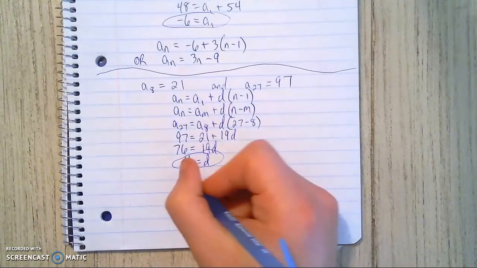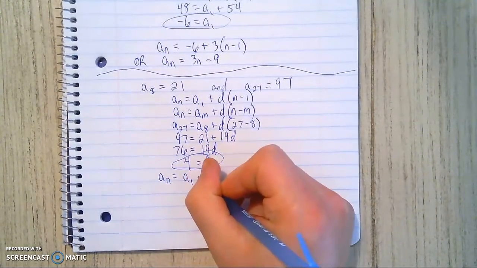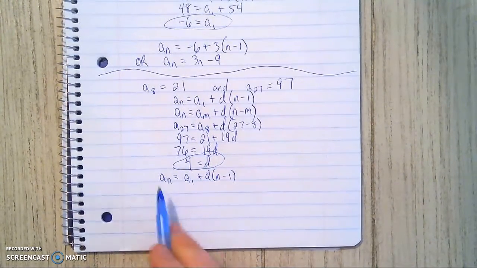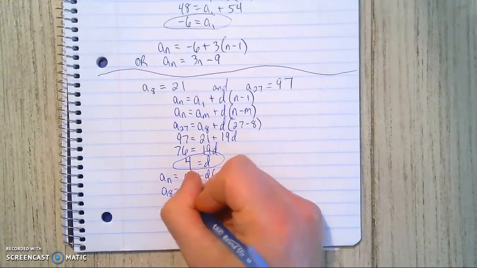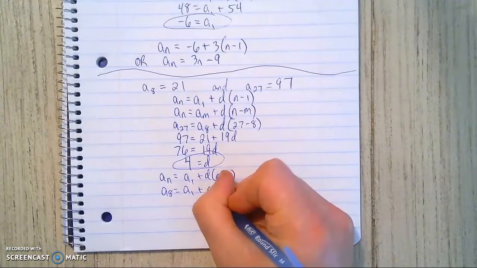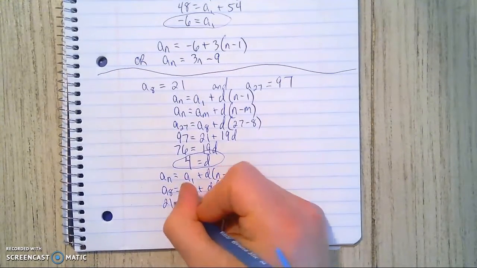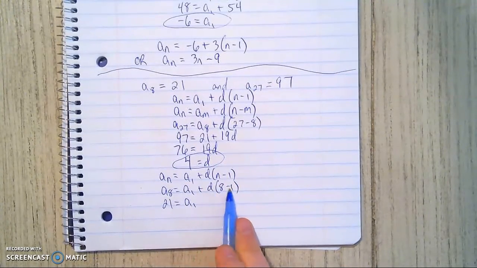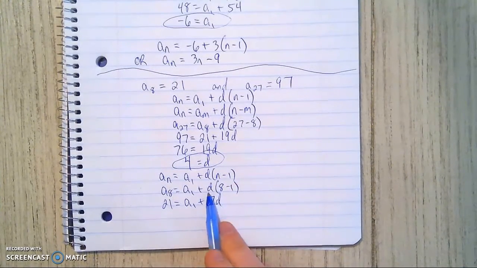So I'm going back to basically the previous example where a sub n equals a sub 1 plus d times n minus 1, because now it is all about finding that first term. And again, I'm choosing to use the 8th term moving forward. So it's a sub 8 equals a sub 1 plus d times 8 minus 1. And since I know a sub 8 is 21, and then 8 minus 1 is 7, again, I'm just going to switch that around. Instead of d times 7, I'm going to do plus 7d. Well, now I'm basically at the point where I can put that common difference in there.